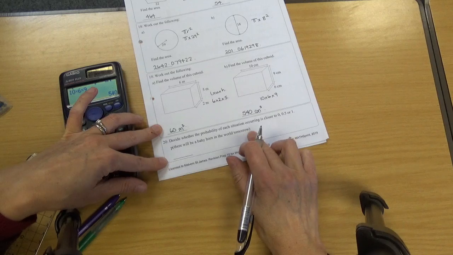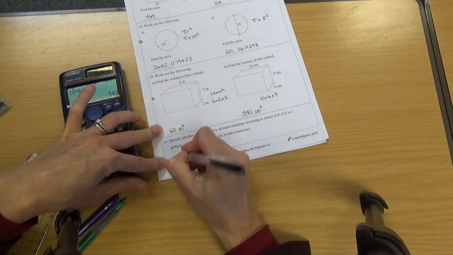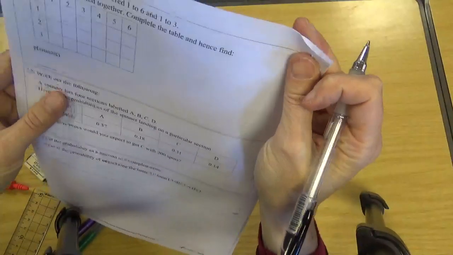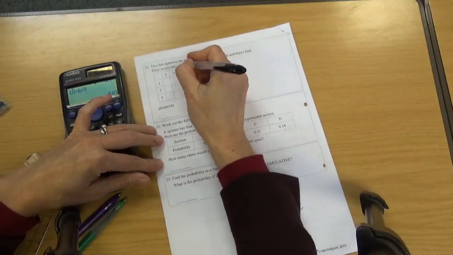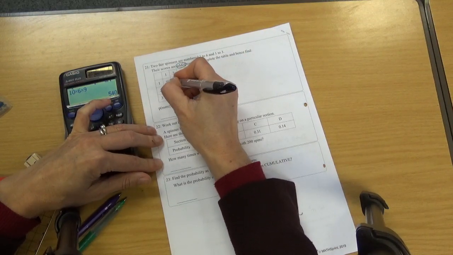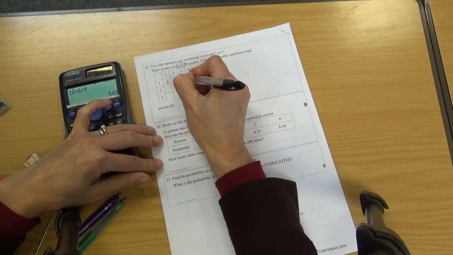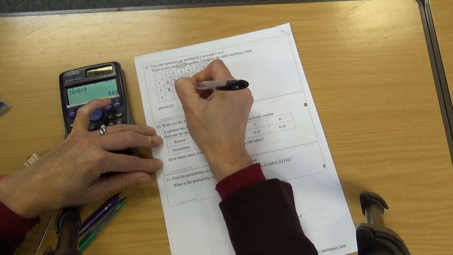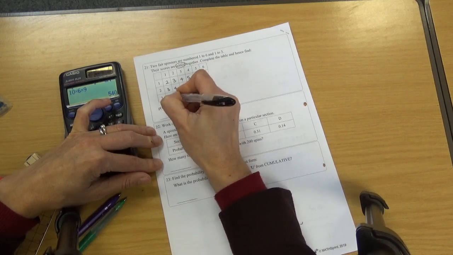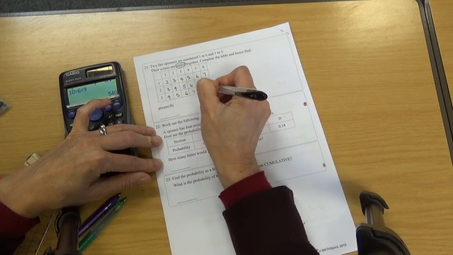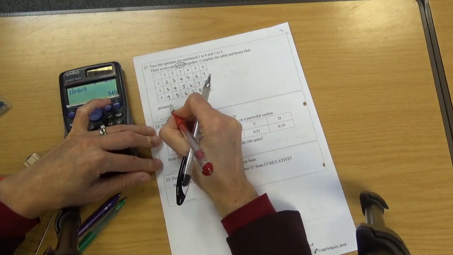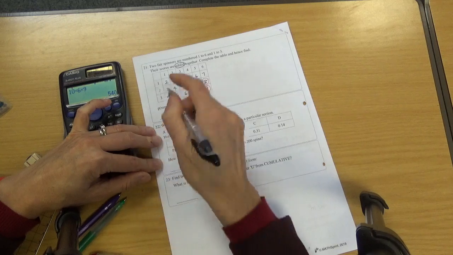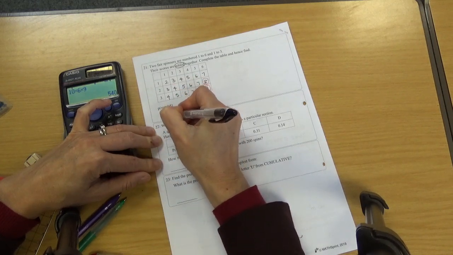A baby born in the world tomorrow, that's pretty much certainly going to happen, so probability of 1. We're adding the scores, so 1 add 1 is 2, 2 is 3, 2 add 1 is 3, and we want the probability it's greater than or equal to 8, so we include the 8s and the 9, and that's 3 out of 18 numbers in the table.